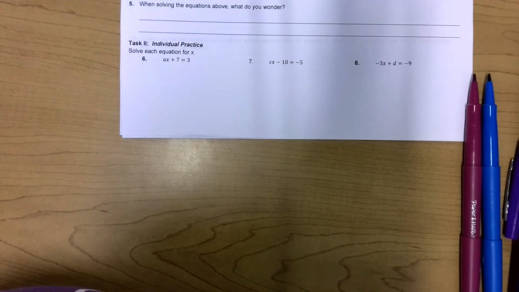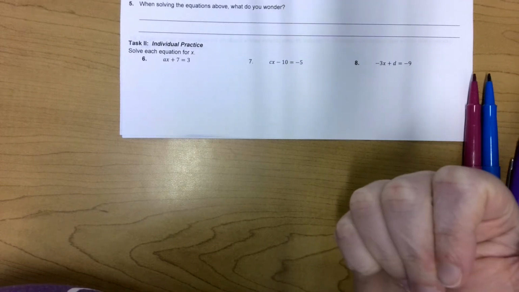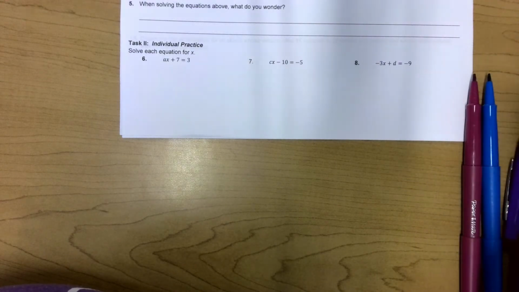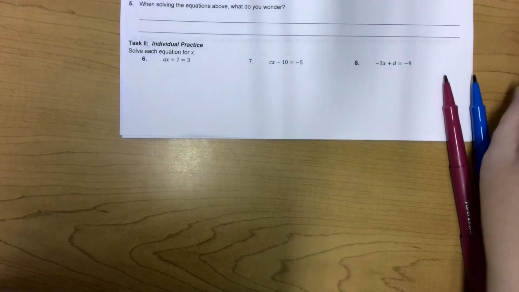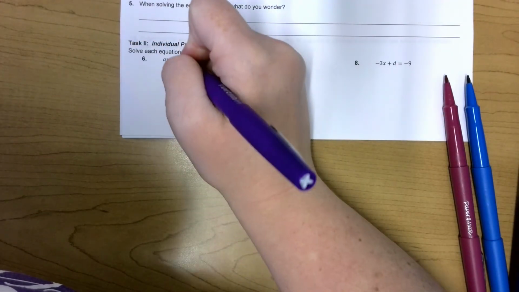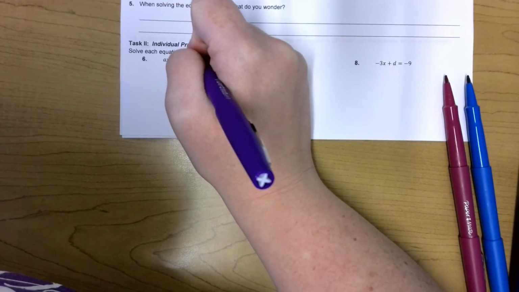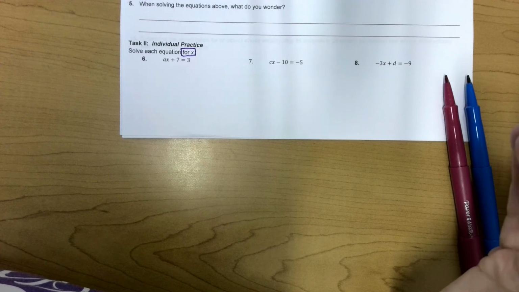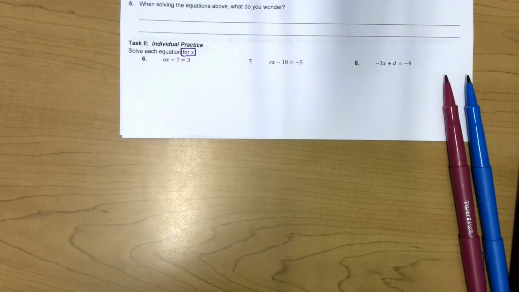Okay, so hopefully you've answered 4 and 5. Task 2, I do want you to do 6, 7, and 8 on your own. You can set up an undo list if you want, or you can just start solving like a normal equation. Just treat the letters like you would a number and do the exact same steps. Just notice it does say solve each equation for x. So your end goal for all of these is to get x alone. So go ahead and pause the video and try 6, 7, and 8.